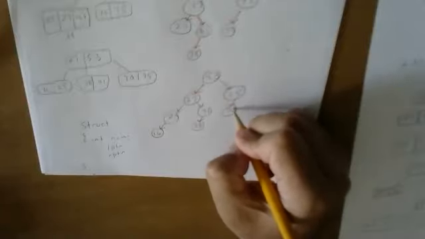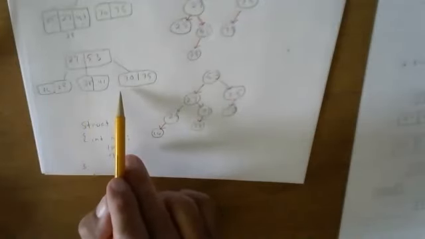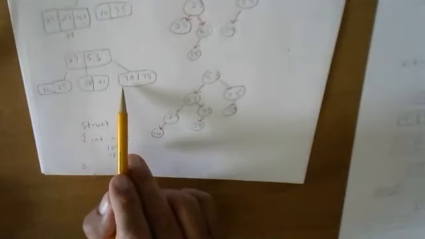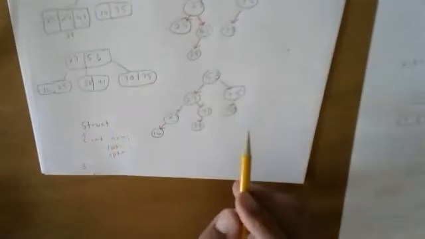I don't even have a 73. This is supposed to be a 70. How about that? Where would 59 go? If I looked at this 2, 3, 4 tree, where would the 59 go? Left of 70. Thank you. Left of the 70, so it would go in this node.